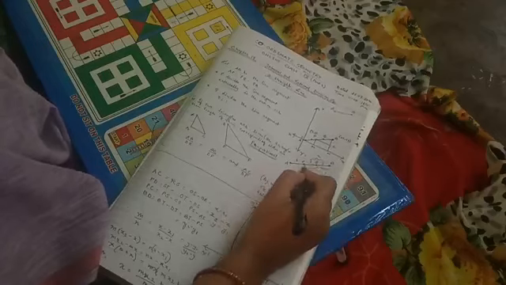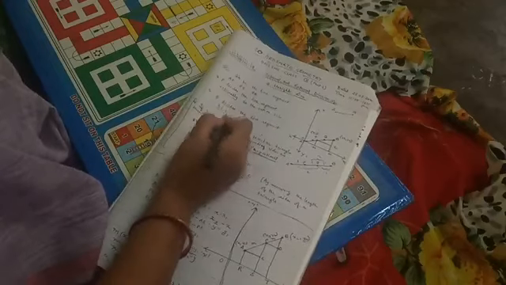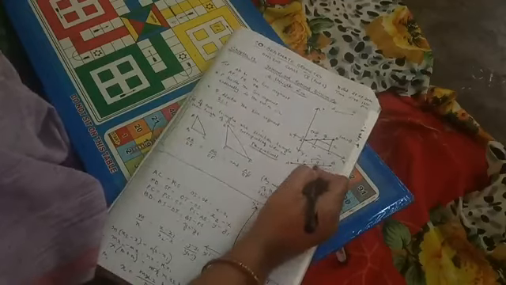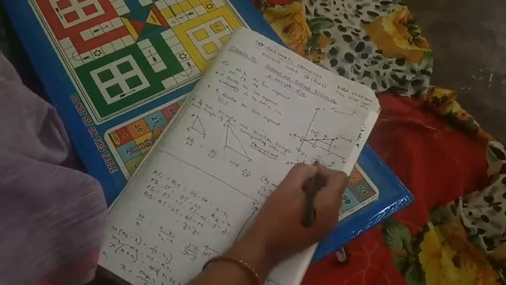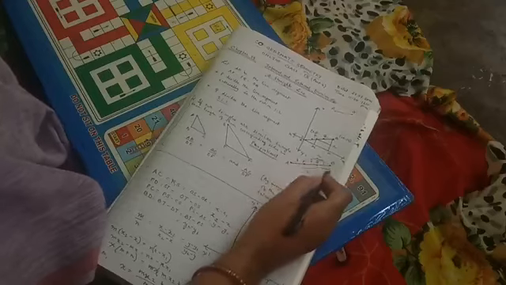Why 1:2? Look: AP is 1, PQ, QB is 2. So 1, 1, 2. Q divides the line segment in the ratio 2:1. The point Q divides this line in the ratio 2 parts to 1 part, that is 2:1.